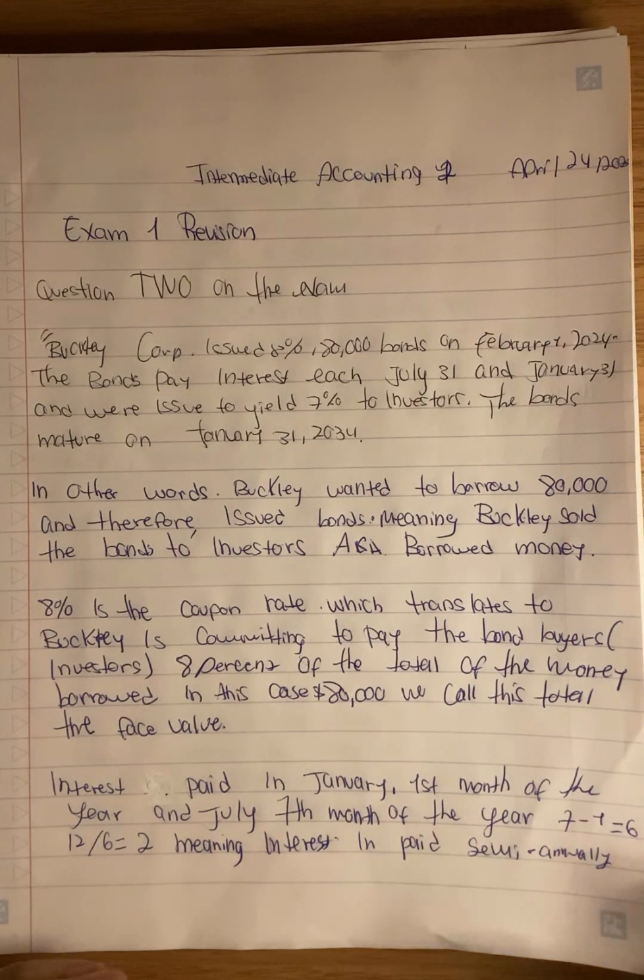In other words, Buckley wanted to borrow $80,000 and therefore issued bonds, meaning Buckley is saying, hey, I'm looking to borrow $80,000. I'm going to issue bonds to investors, aka borrow money.